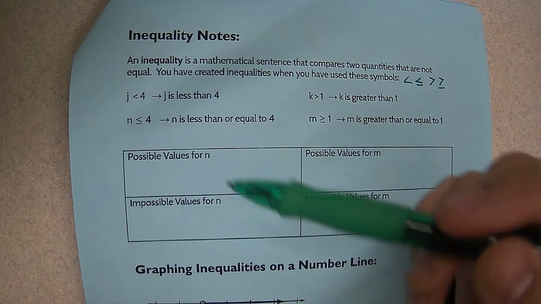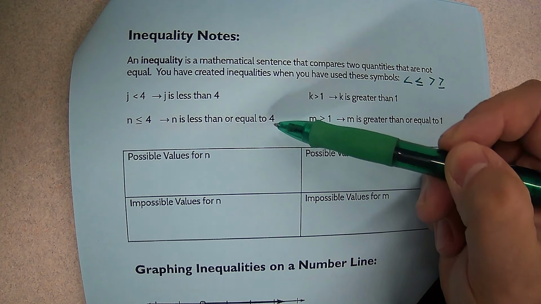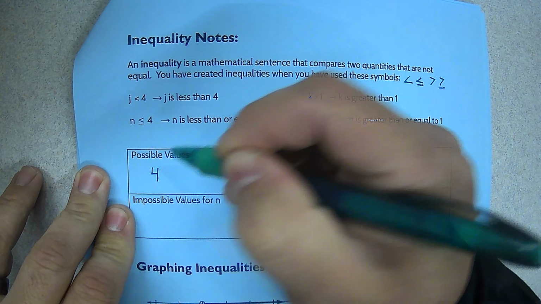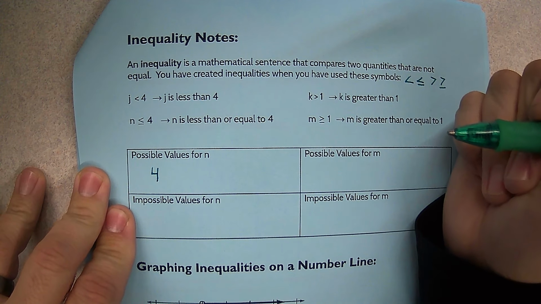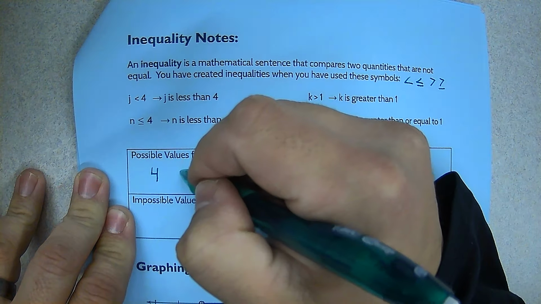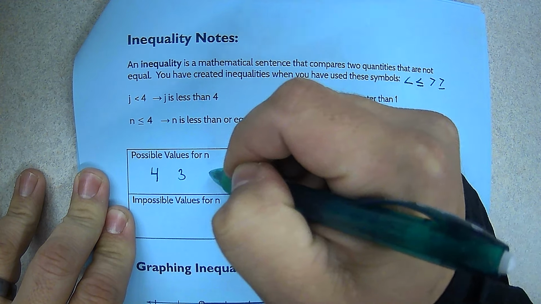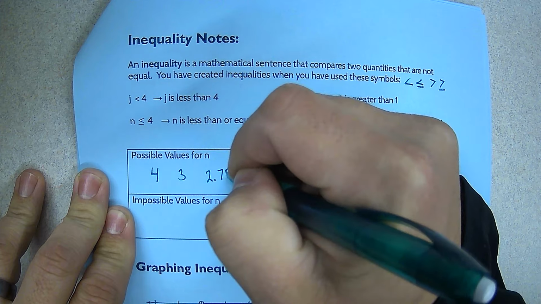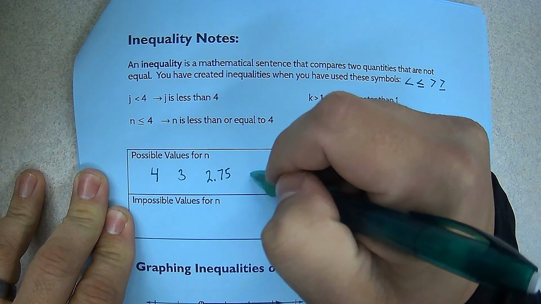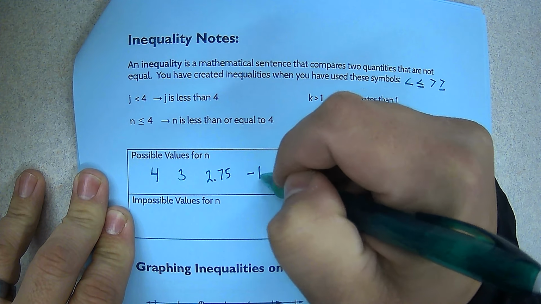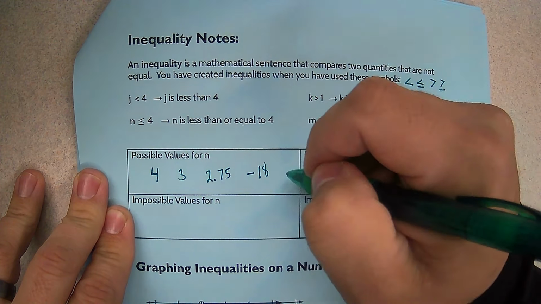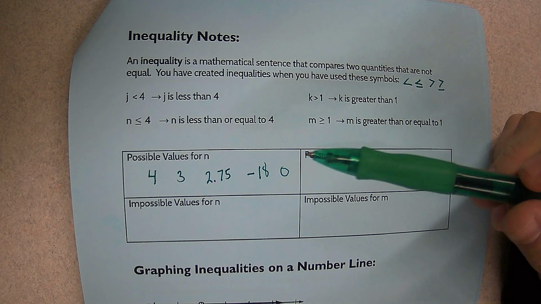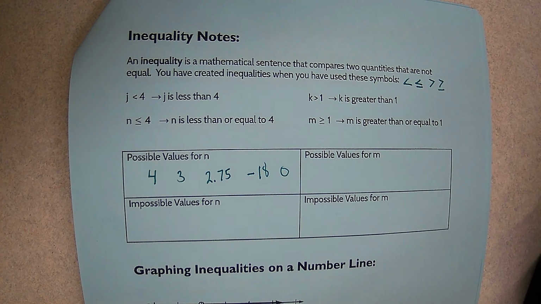So let's look at possible values for n. We just said it can equal 4. But it also could be numbers less than 4. 3. It could be a decimal. You could have 2.75. It can be a negative number, negative 18. It could be 0. Those are all numbers that can be less than or equal to 4.